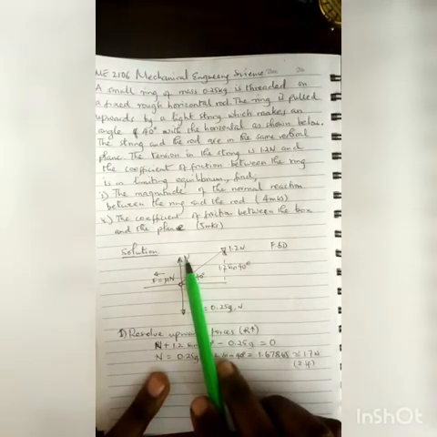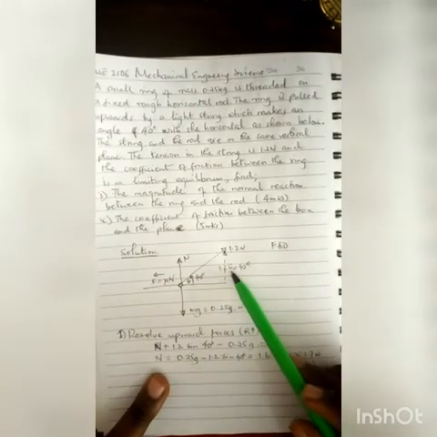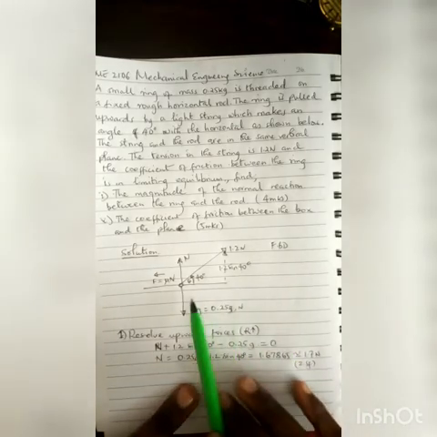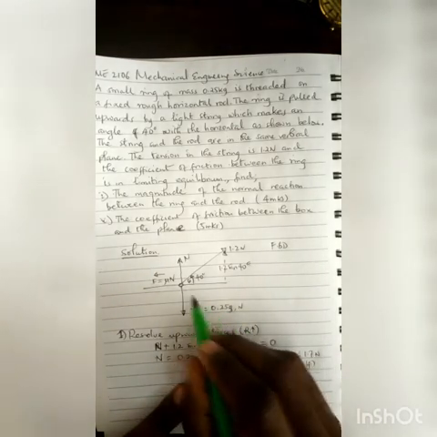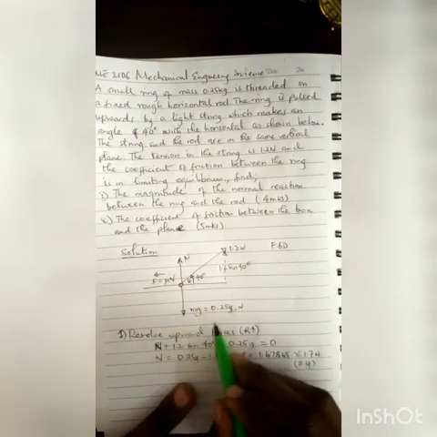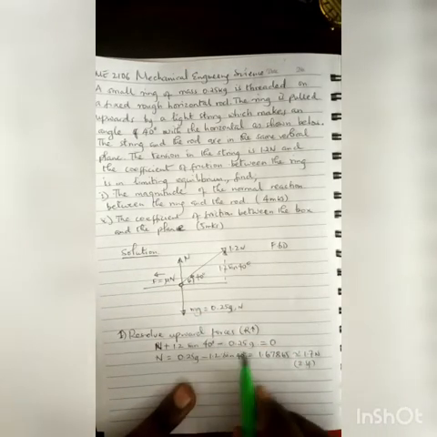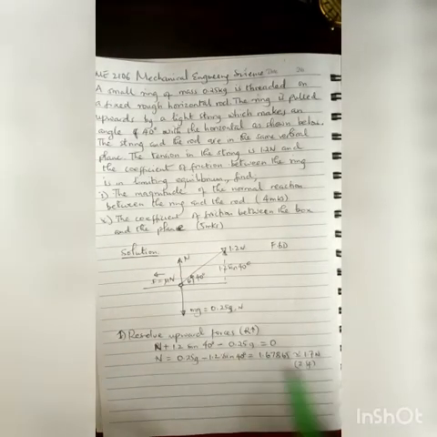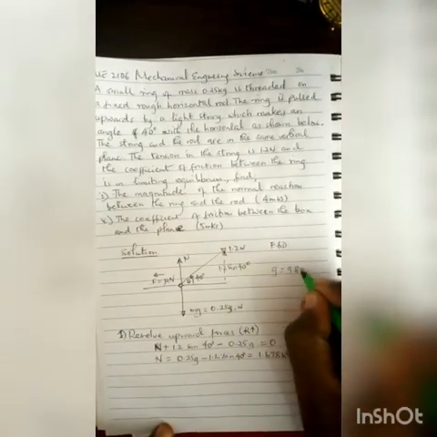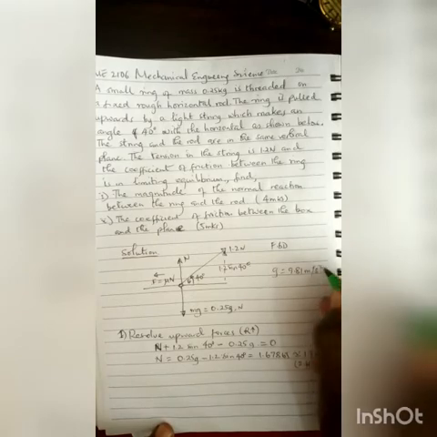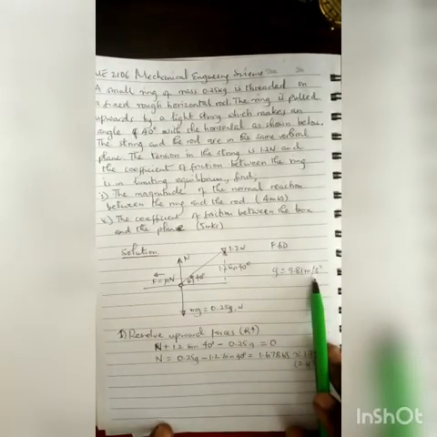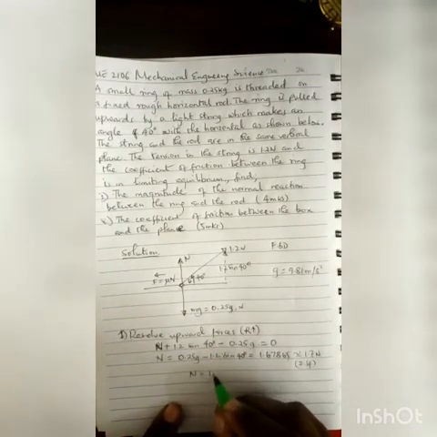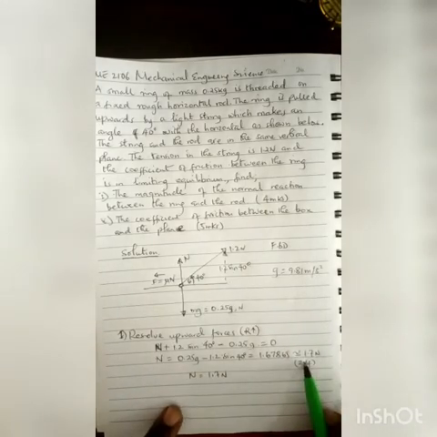So that is why we've said n, which is in the upward direction, plus 1.2 sine 40 degrees, which is also in the upward direction. Then we have the weight of the ring in the downward direction, so that is why we have this negative. Something to note, g in this case is taken as 9.81 meters per square second, the gravitational acceleration. So when you plug in everything, you will get n to be equivalent to 1.7 newtons in two significant figures.